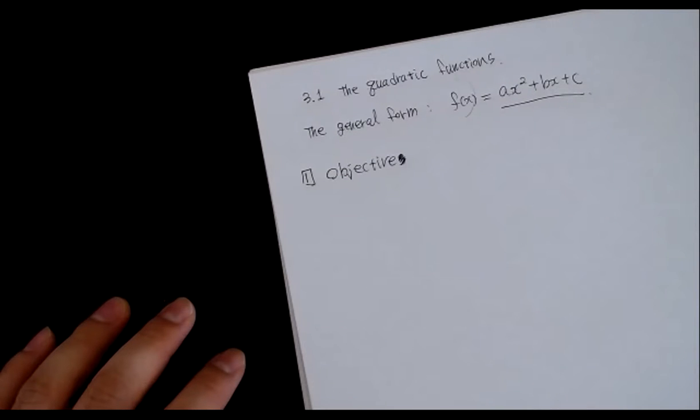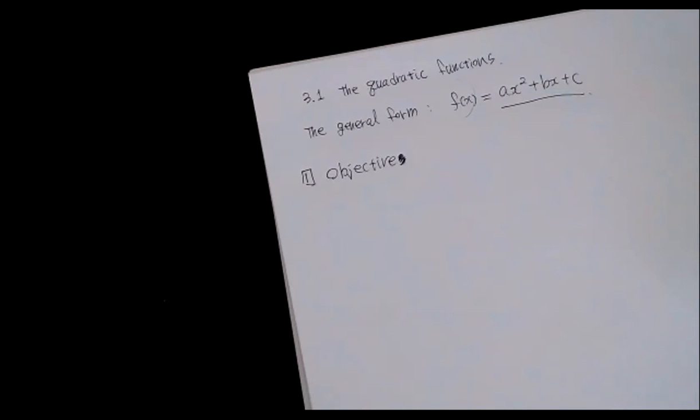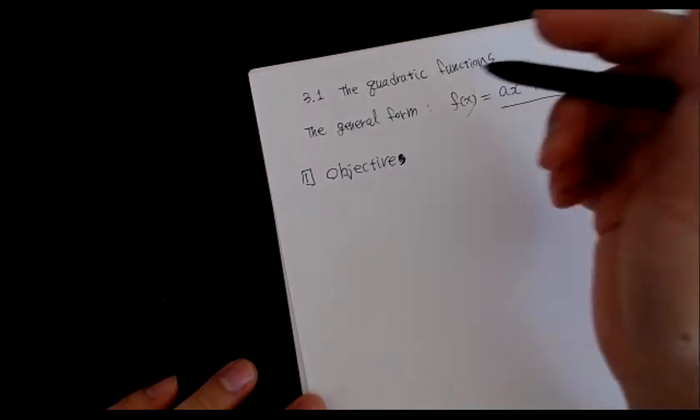We want to figure out not only the essential information to plot the graph of f of x by hand, but also additional information about the quadratic functions. That's the first big goal.